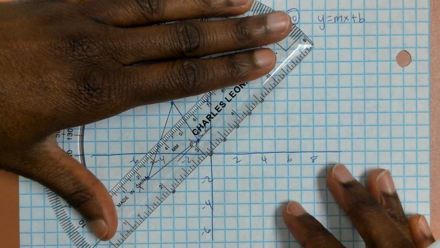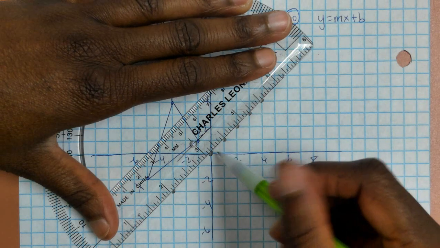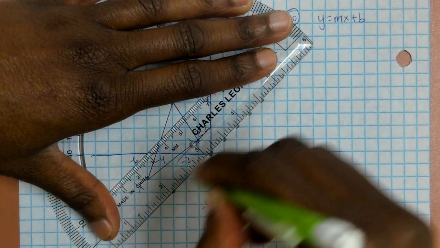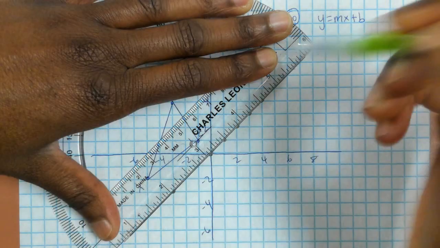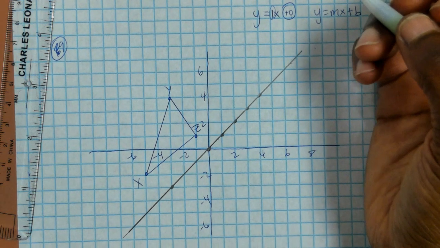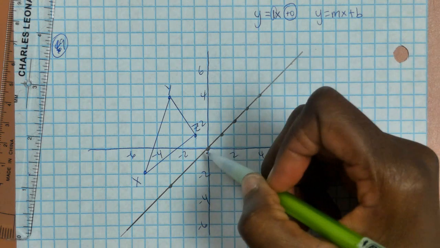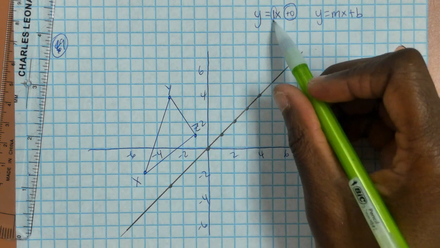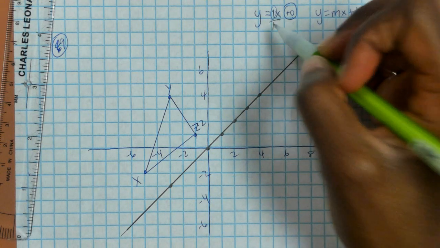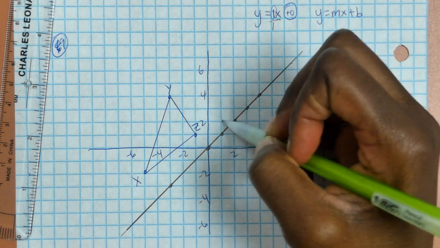So you can add some extra points that, again, follow the 1-to-1 slope. Rise 1, run 1. Okay, so that's my line of reflection. So again, I plotted the y-intercept, which was 0, understood to be 0, and then from there, this is a slope of 1/1, so I would rise 1, run 1, rise 1, run 1.